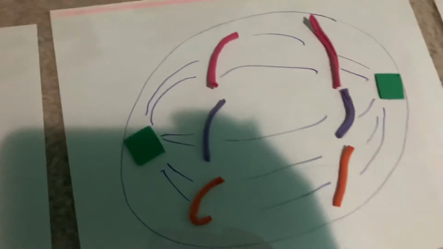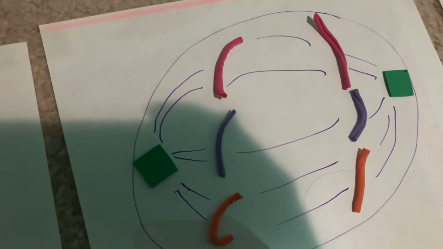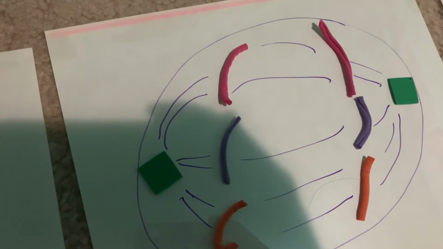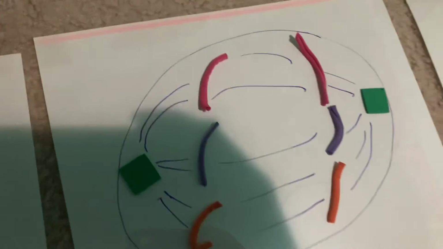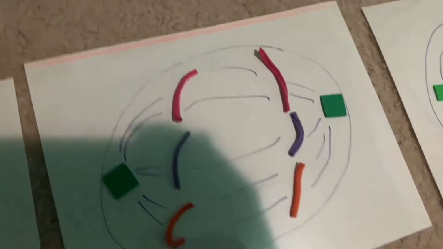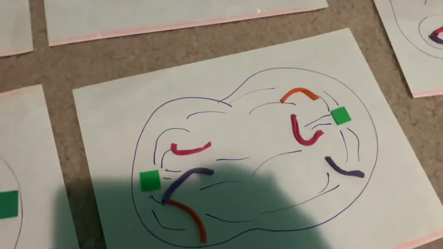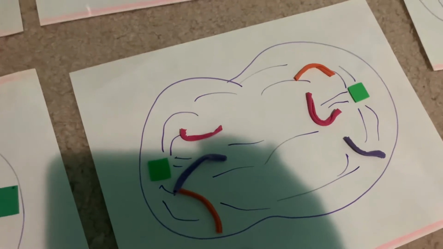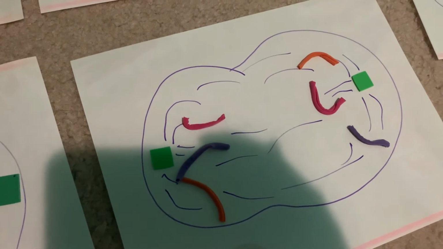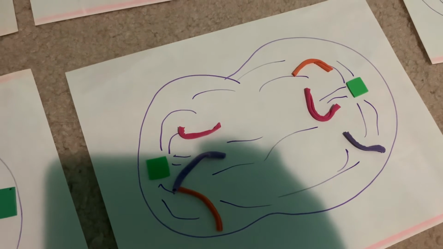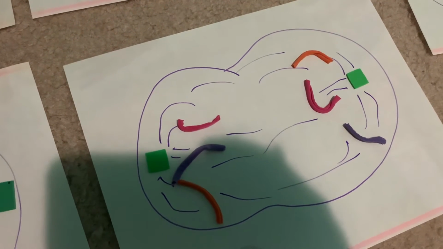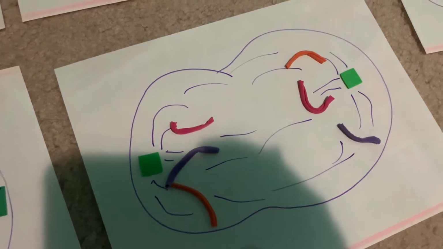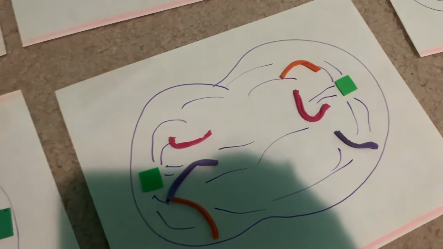Next is anaphase, which is when chromatids separate and the cell begins to elongate. During telophase, which is represented right here, the nuclear envelope begins to reform around the sets of chromosomes. Chromatin becomes less dense. It is also when cytokinesis begins.